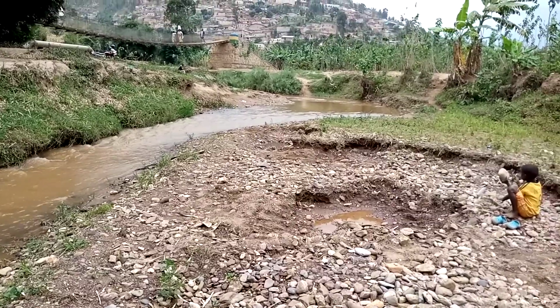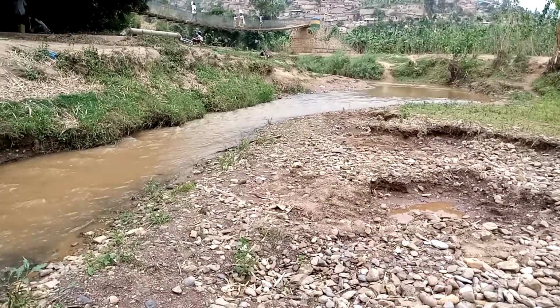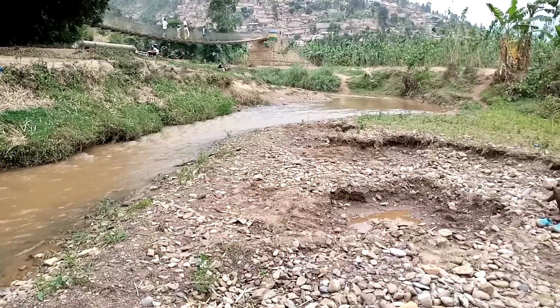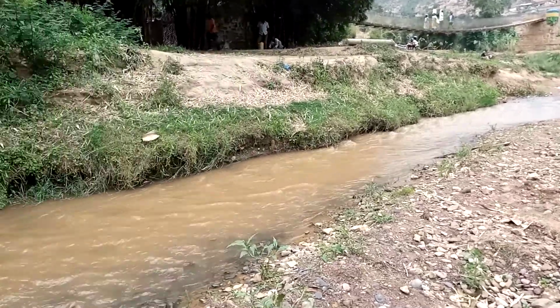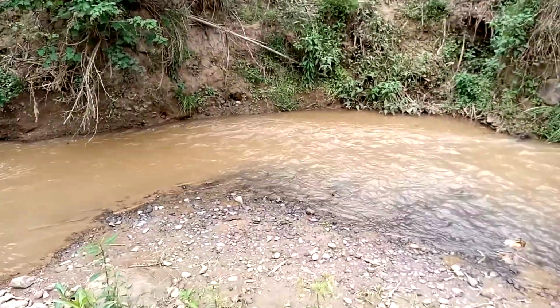Today we're going to see the cross section of a river meander. So the river we are using is this. As you can see, there is a meander up there, and down here there is another meander.